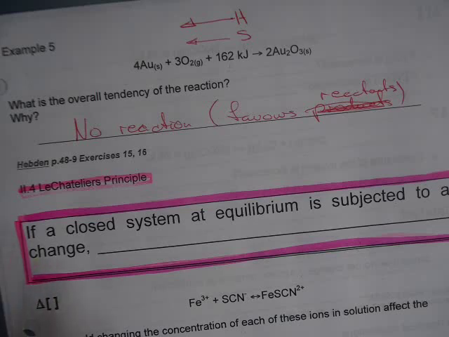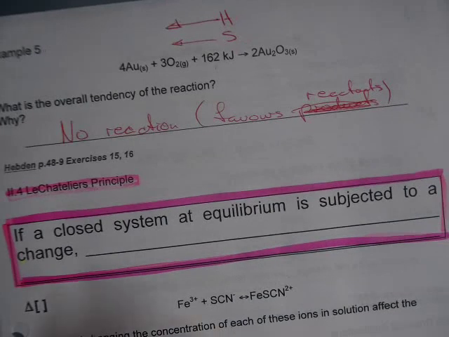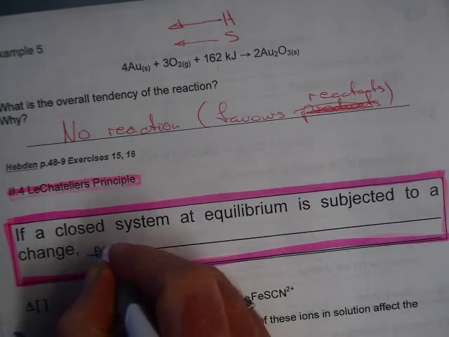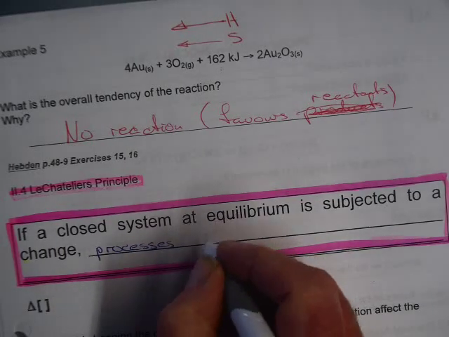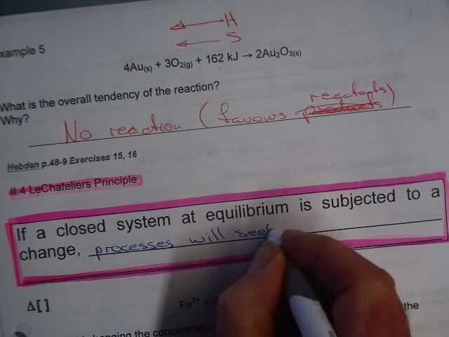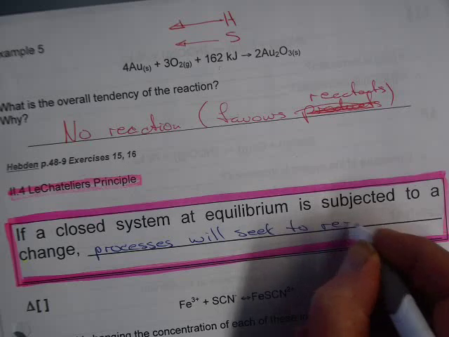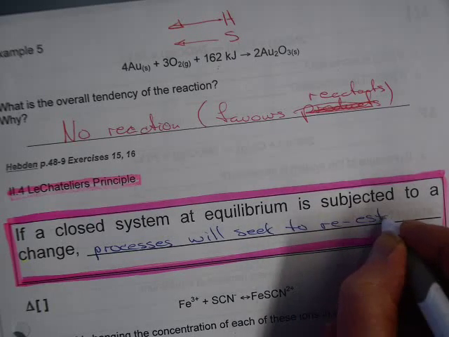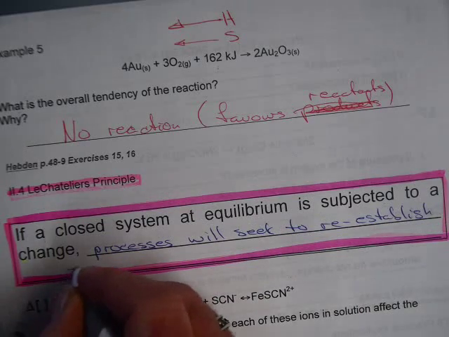If a closed system at equilibrium is subjected to a change, processes will seek to reestablish equilibrium.